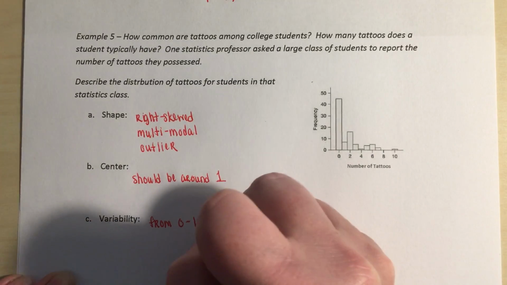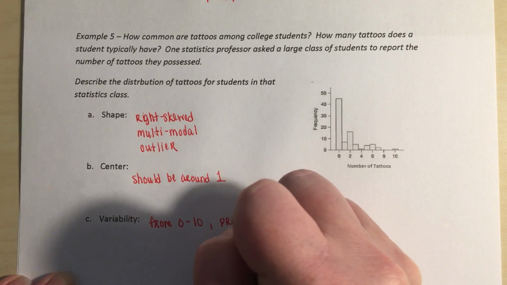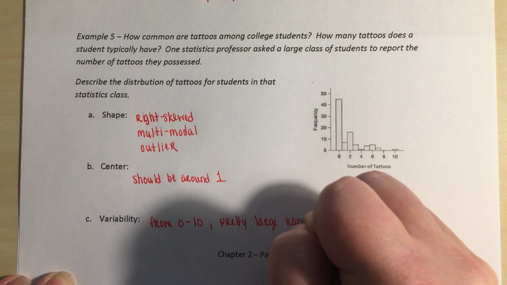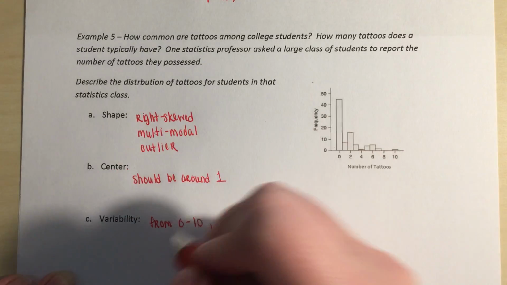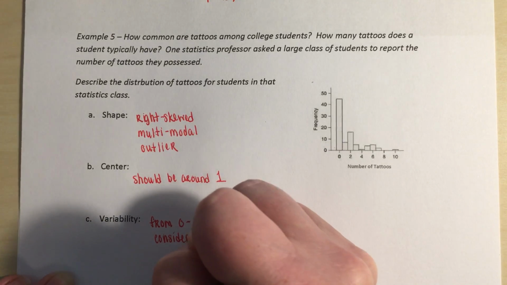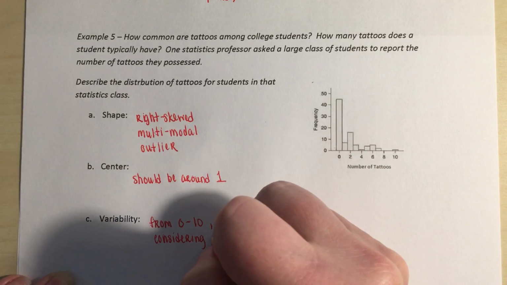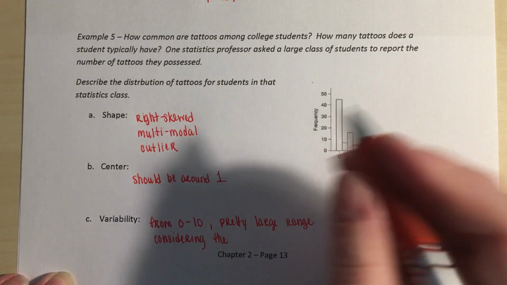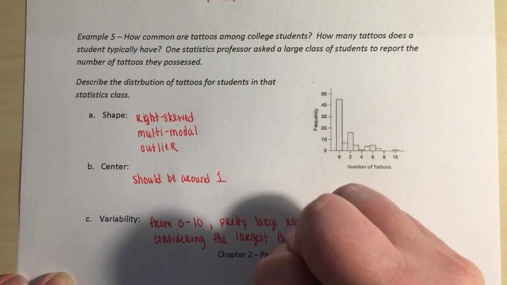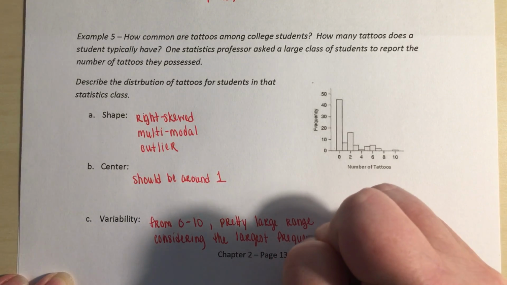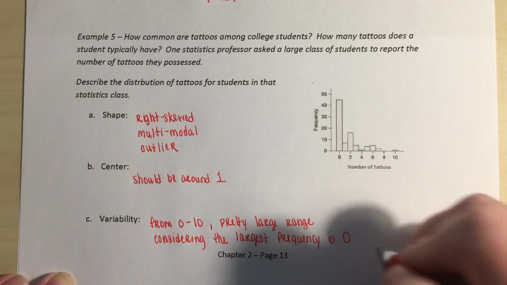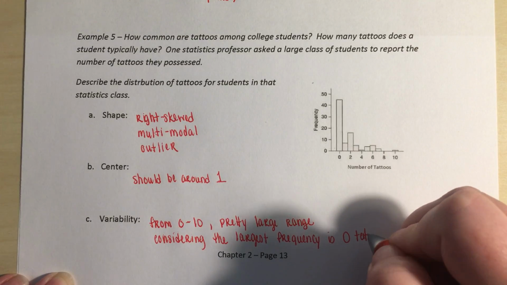So we're going to say it is a pretty large range, considering the largest frequency is 0, with 0 tattoos.